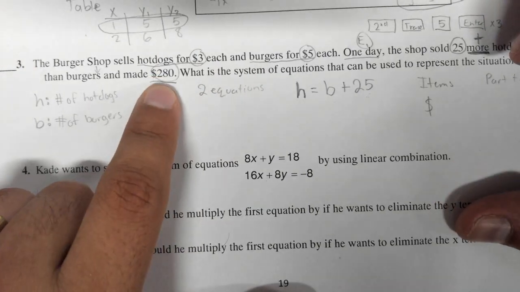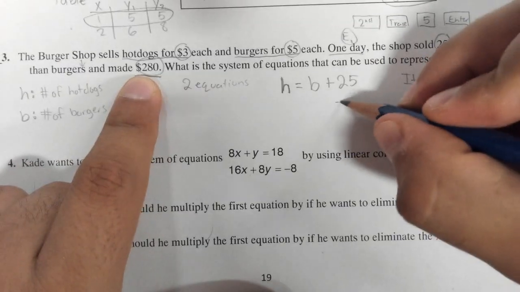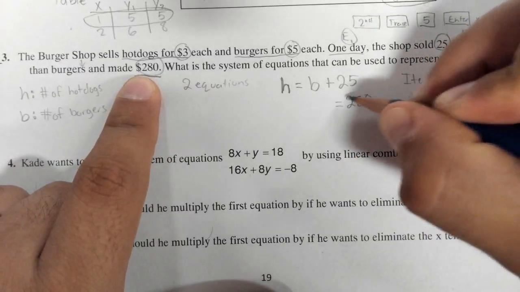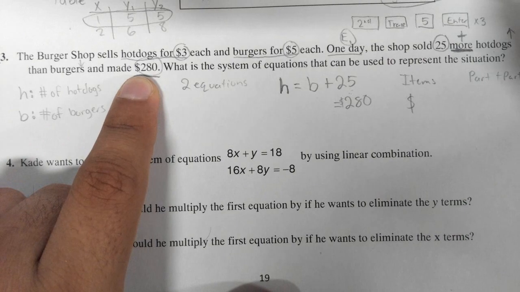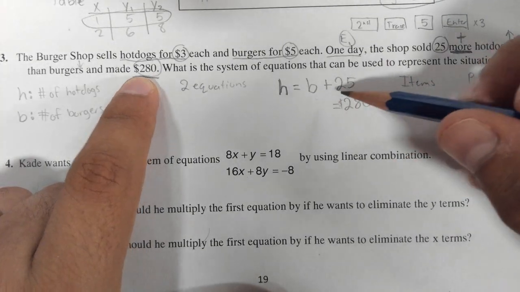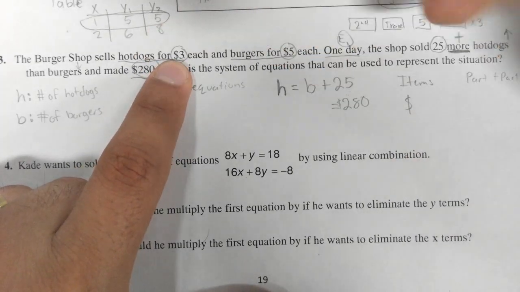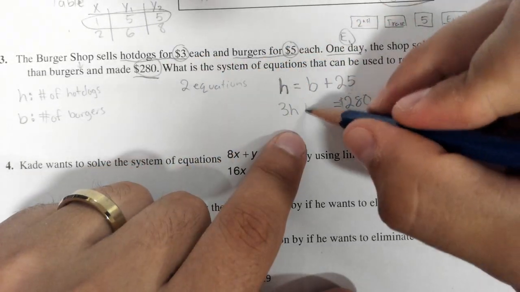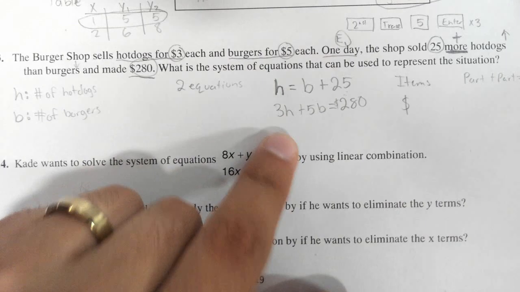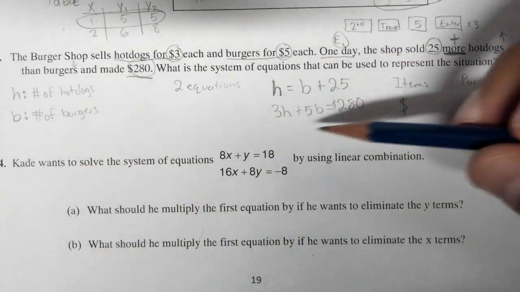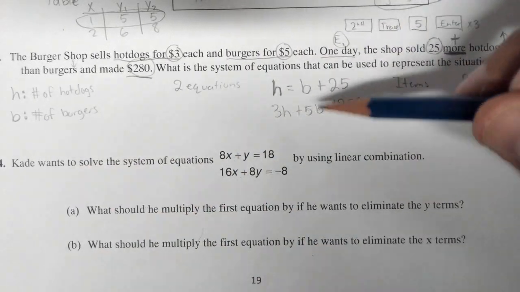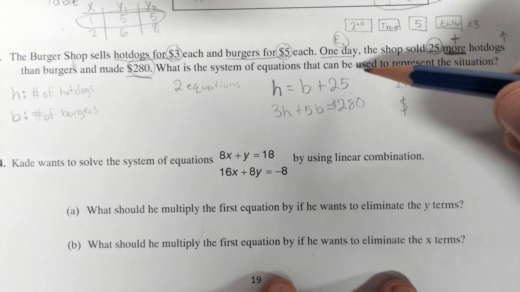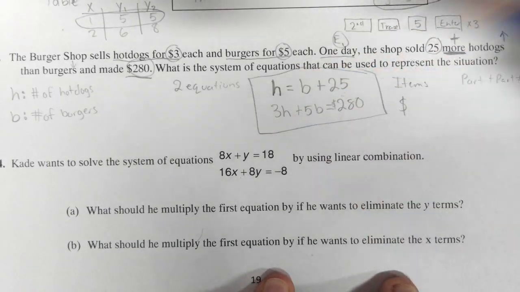Total money that I made that day is 280, so I can set up this equation with 280 in terms of that's how much money I made. How I made my money was by selling hot dogs for $3 each, which I can write as 3H, burgers for $5 each, which I can write as 5B, and then that would be my second equation. And then once I sell so many hot dogs, so many burgers, I make $280. So this is my 2 equations for my system.